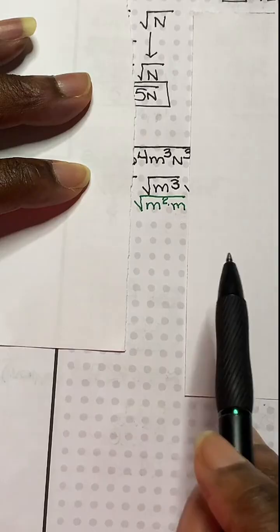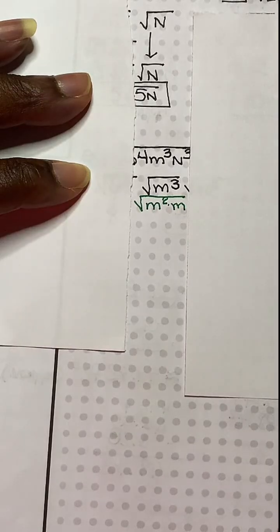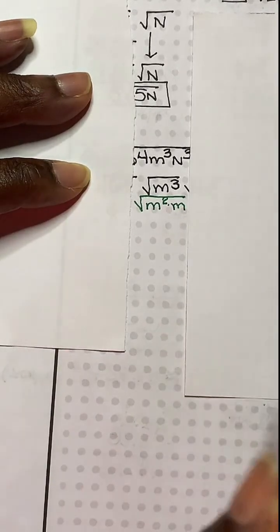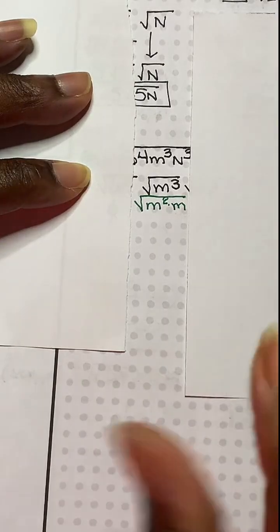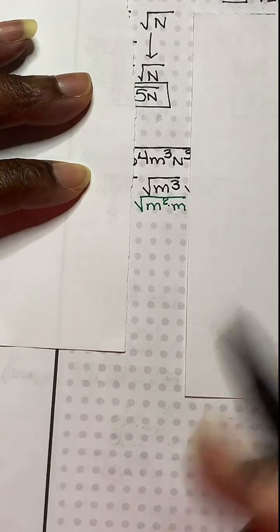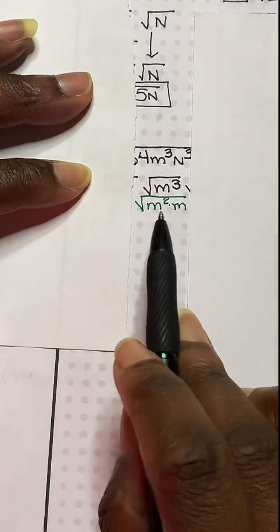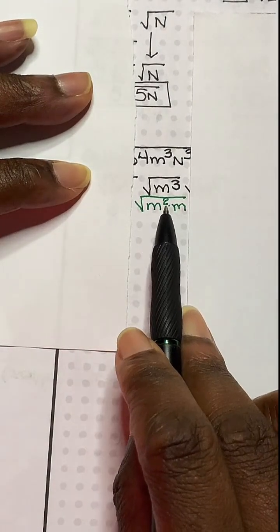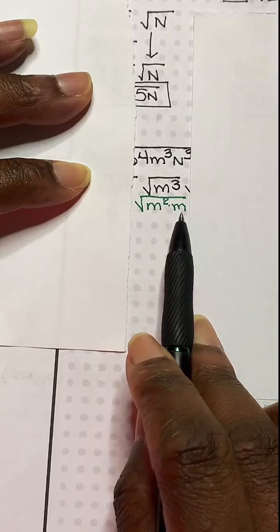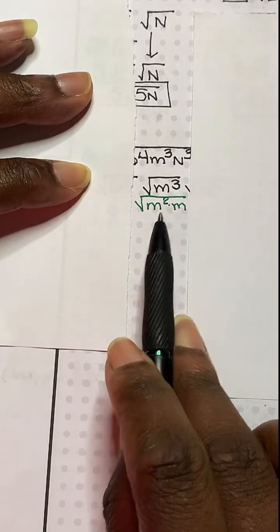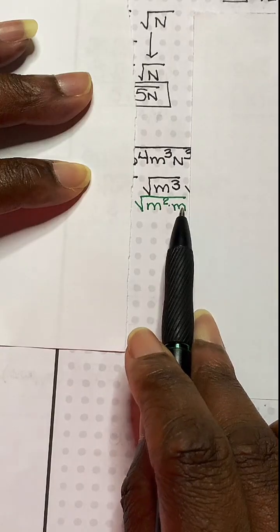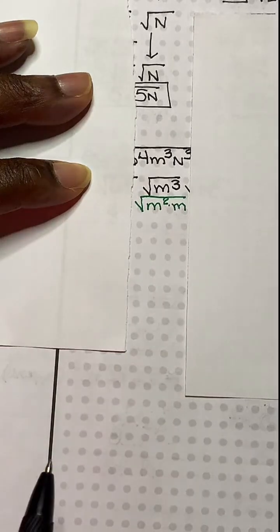This is what I think Joe was asking: what happens if it's not an even number? Let's make it into something more manageable to cancel out. If I did m squared times m, it still is equivalent to m cubed, because I have 2 m's here, 1 m there, and it gives me 3.